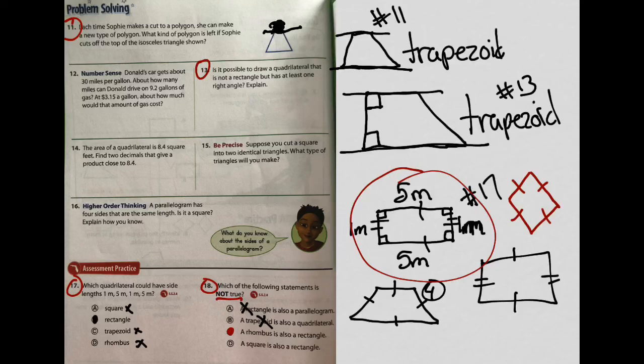So my correct answer is going to be C. Let's just make sure that I didn't make a mistake. A square is also a rectangle. Well, we talked about squares. They have 4 90-degree angles, and all sides are the same length. A square is also a rectangle. We drew a rectangle. That's not true because rectangles have opposite sides that are the same length and parallel, while the square has all sides the same length and opposite sides are parallel.